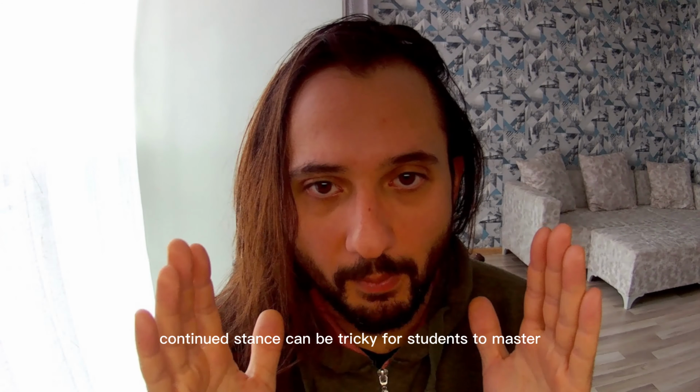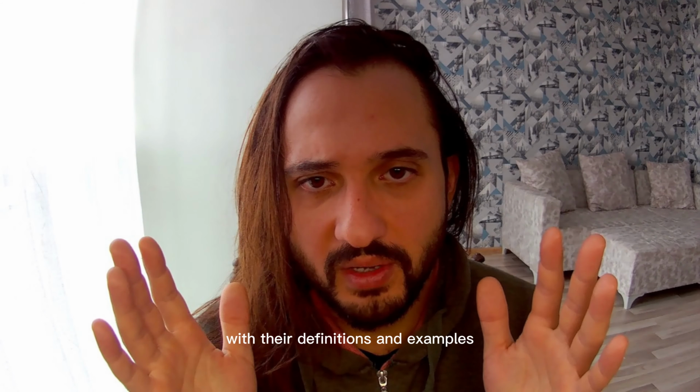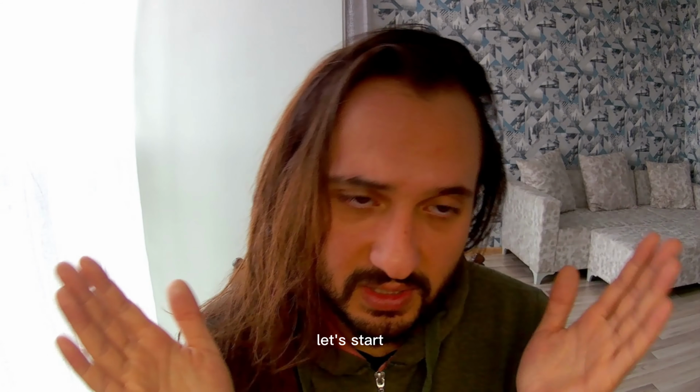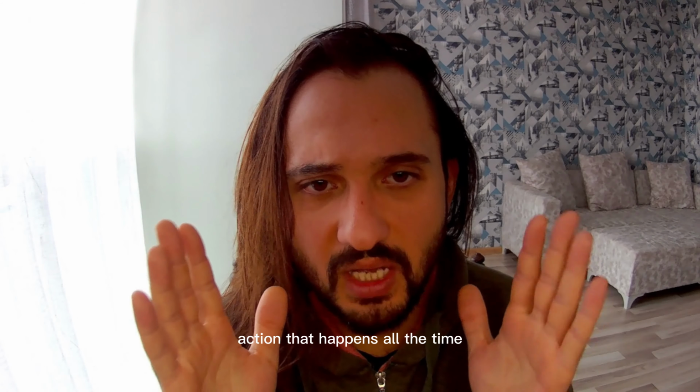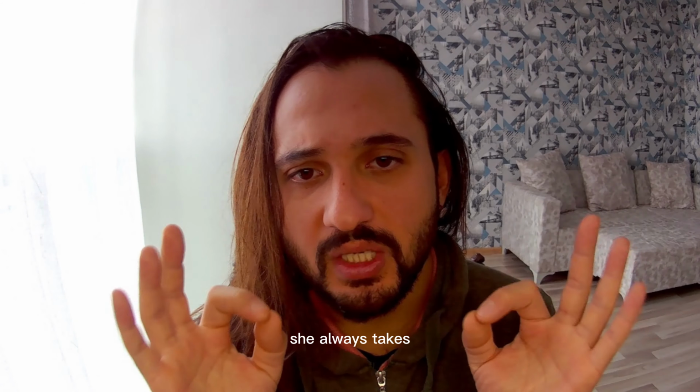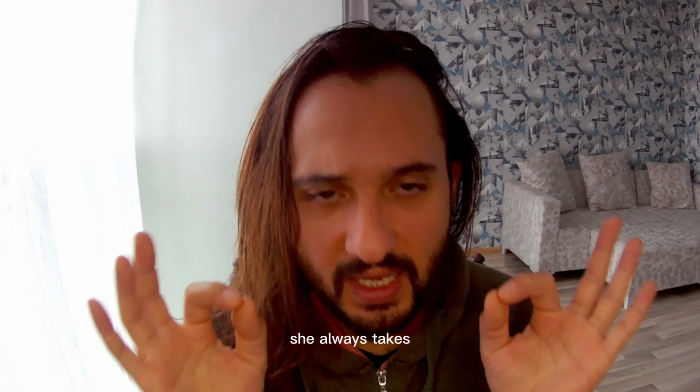Time adverbs can be used to provide information about the time when a present simple verb action takes place. Here are some examples of time adverbs used in present simple tense with their definitions and examples. Alright, let's start. Always. Used to describe a repeated or habitual action that happens all the time. For example, she always takes the bus to work.